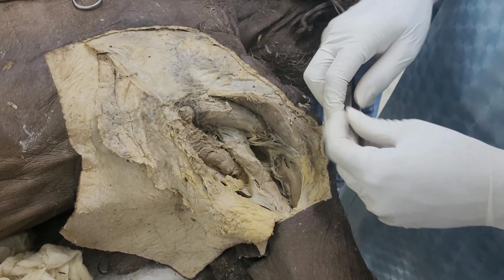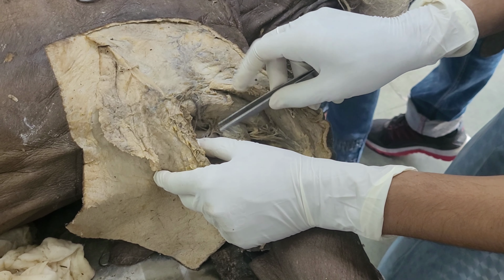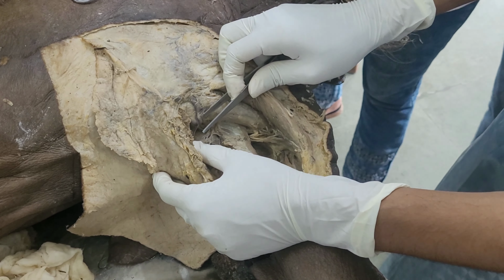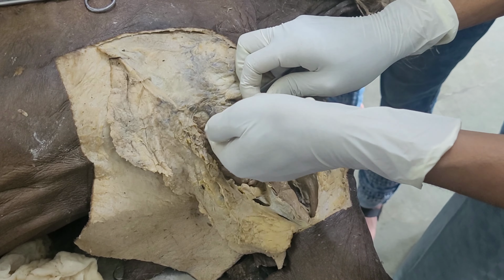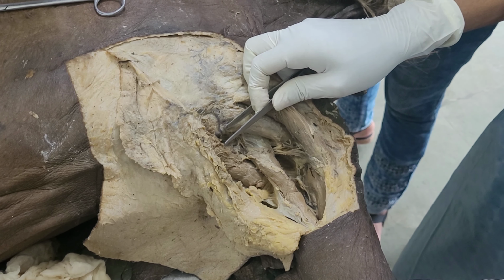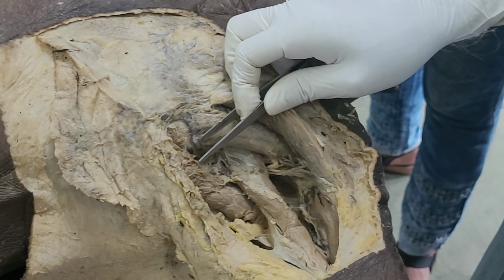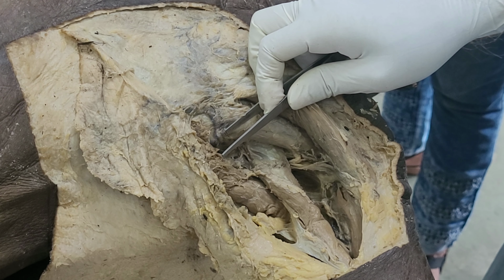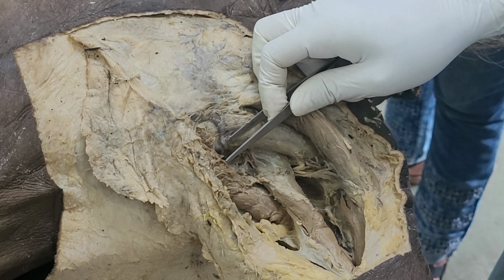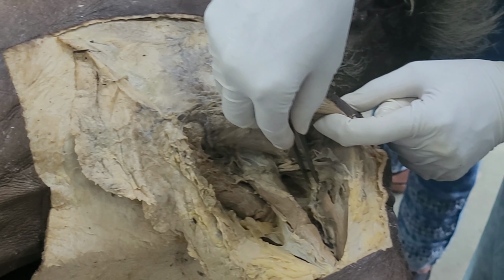Now we try to identify the structures. You see, this is one thing that is winding around this space. These are the circumflex scapular vessels, artery and vein, a branch of the subscapular artery or vein. Now this space is the quadrangular.